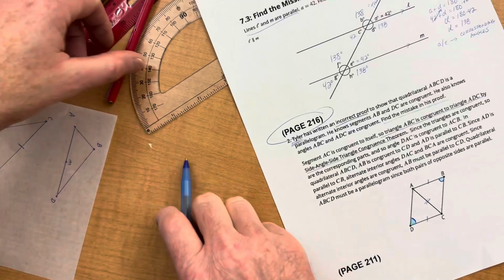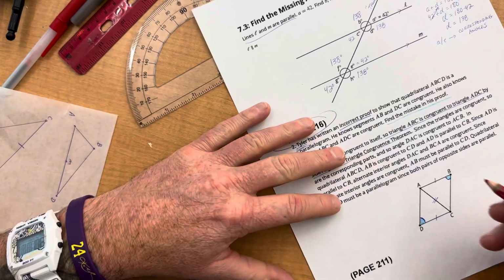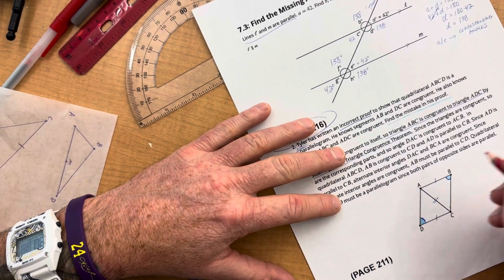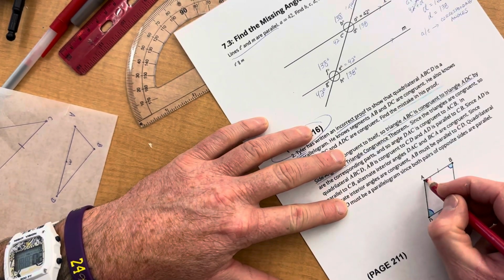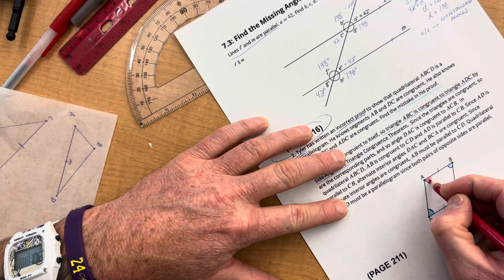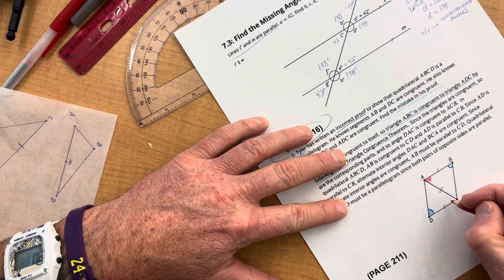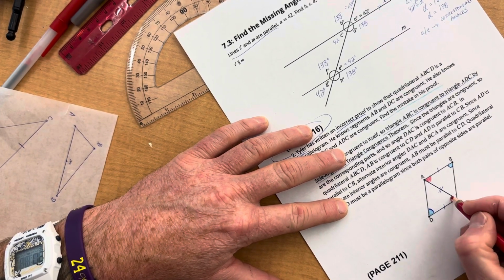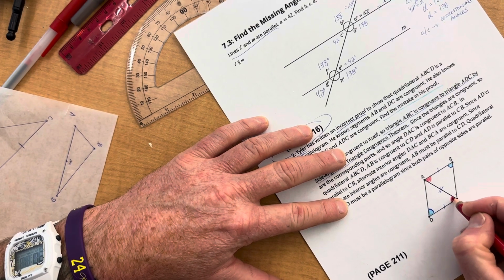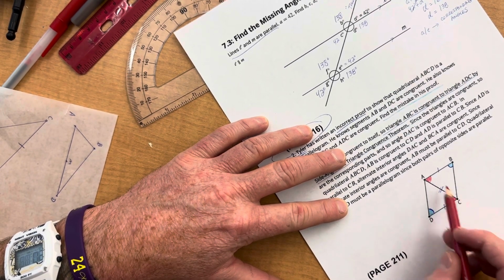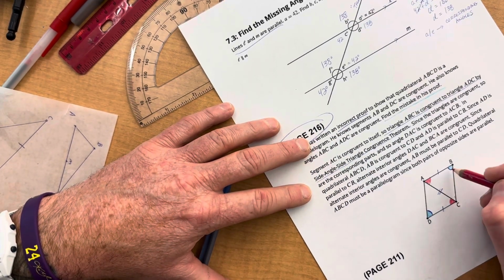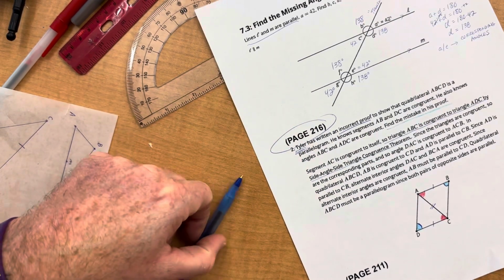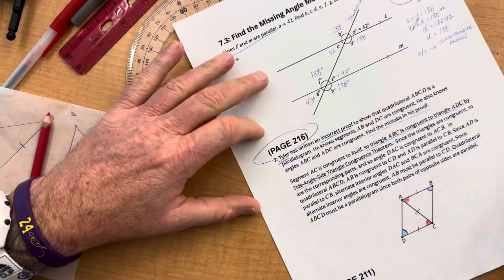What I would have suggested is that he mark this congruent to this, because you know it's a parallelogram with the transversal, so alternate interior angles are congruent, and then you could do angle side angle. So find the mistake in his proof.